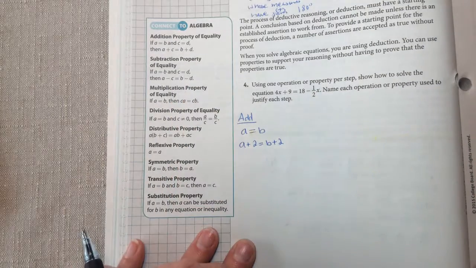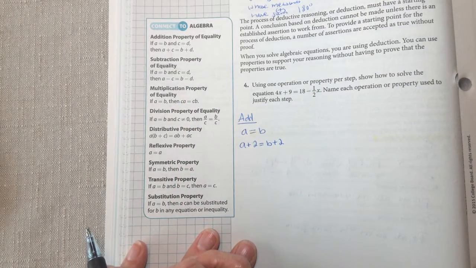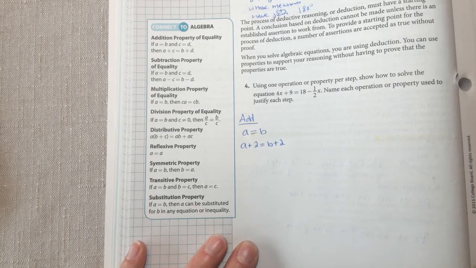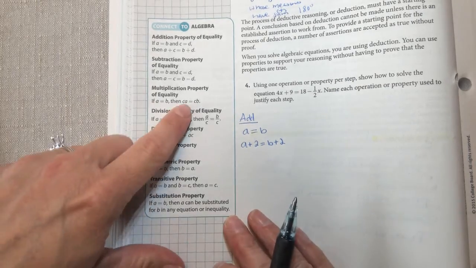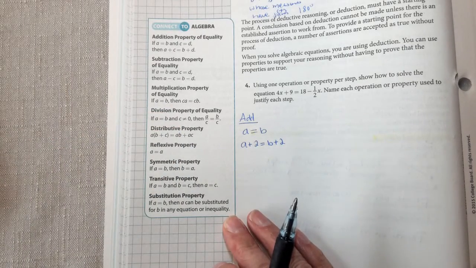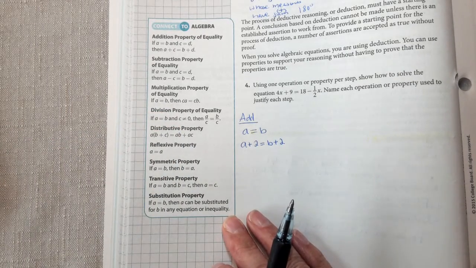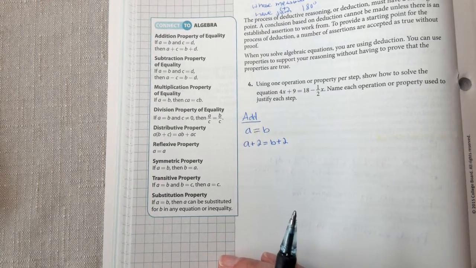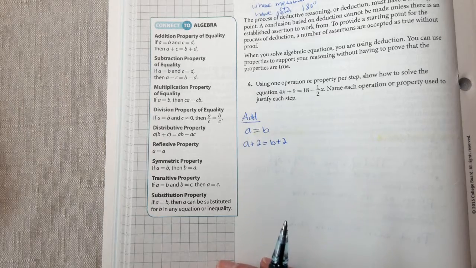The same concept with subtraction. On subtraction, you can subtract the same identical value from both sides of the equation. Multiplication. We could multiply the exact same thing on both sides of the equation. Same thing with division. I'm going to make an assumption here, which I know is a little bit dangerous, but I'm going to guess you guys are pretty comfortable with that in terms of solving equations because we've tortured you with a lot of equations to solve in Algebra 1.